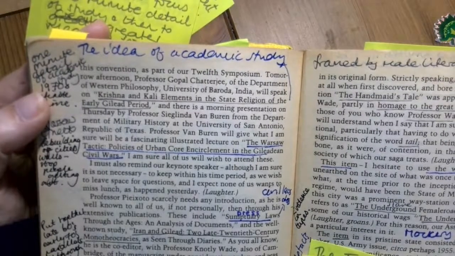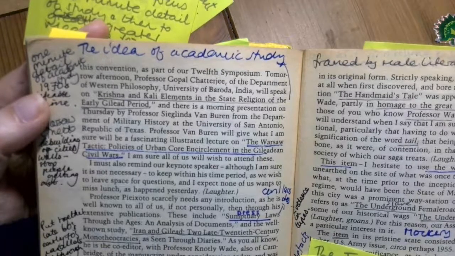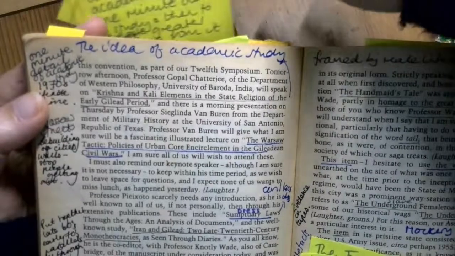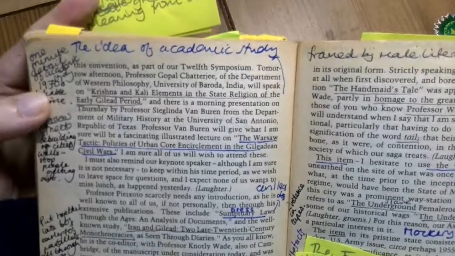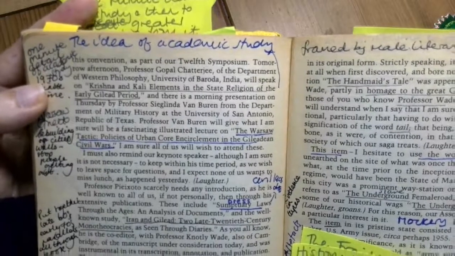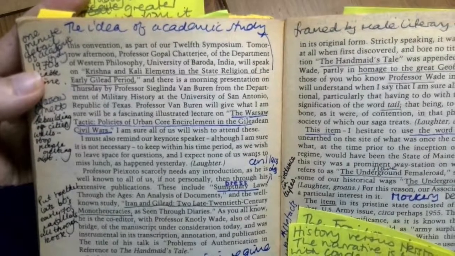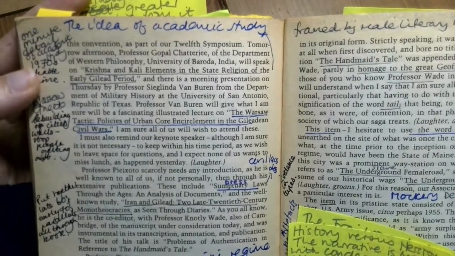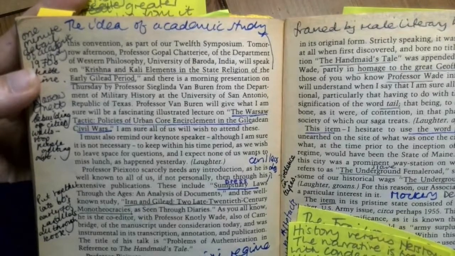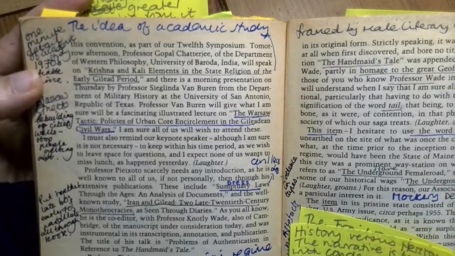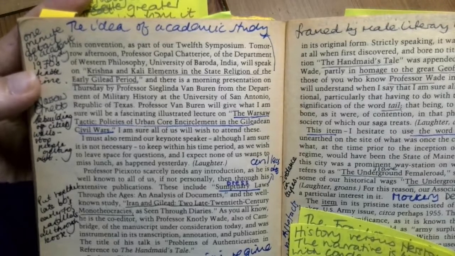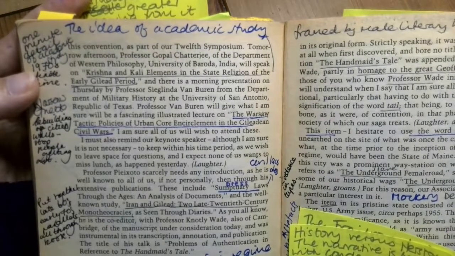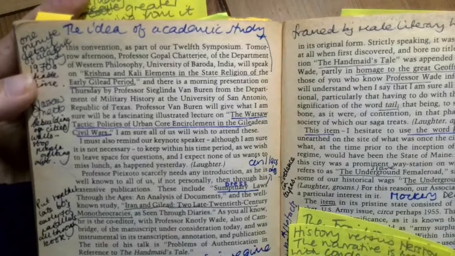And I think as we look at this section, which is this kind of summary of all of the different things that are going on, and some history about Pieixoto particularly, it's worth mentioning this idea of filtering history through academic study. So the elements of Krishna and Kali in state religion of the early Gilead periods. Now we know that Offred is part of the early Gilead periods, and I wonder if any of you can tell me what elements of Krishna and Kali were evident from her narrative. And the chances are that you probably can't.